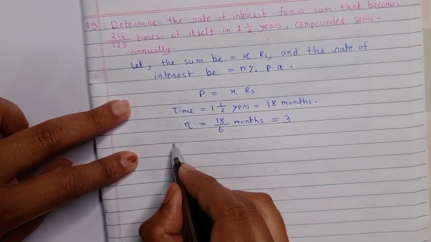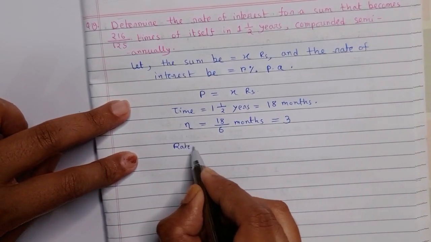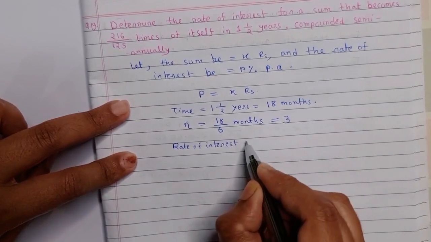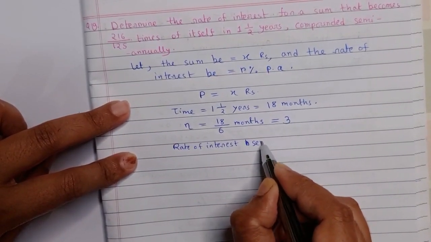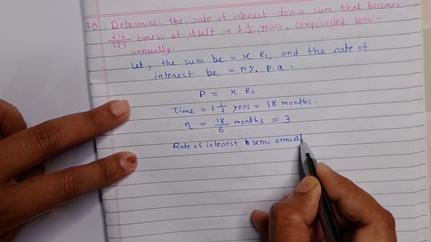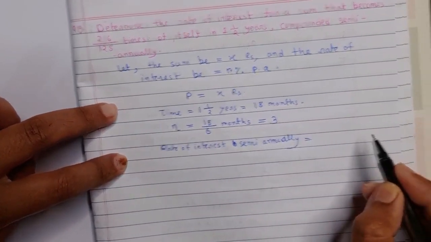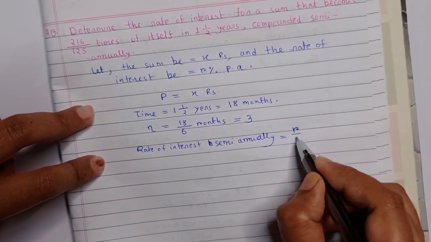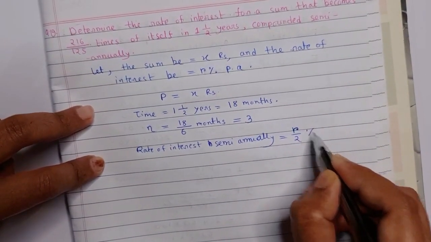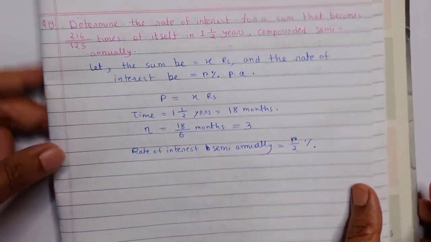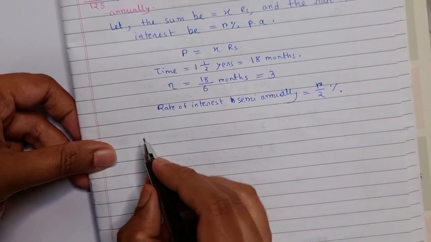Then the rate of interest for half-yearly or semi-annually: I had assumed R per year, so this will be divided by 2. So the rate of interest is R by 2%. Now let's do the ATQ.